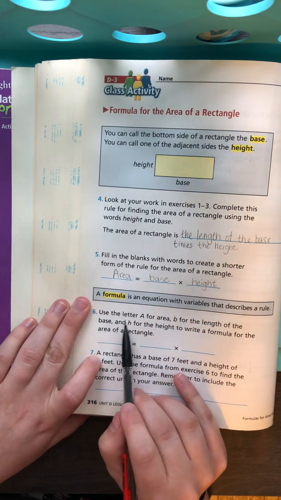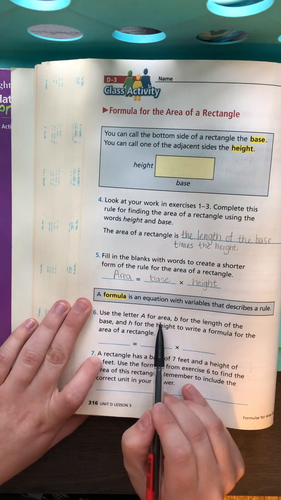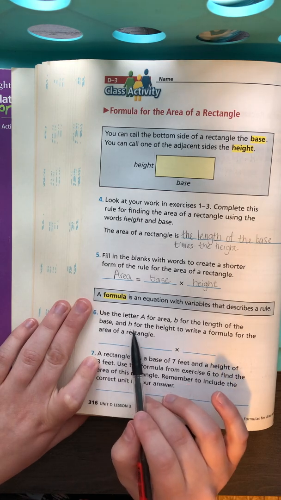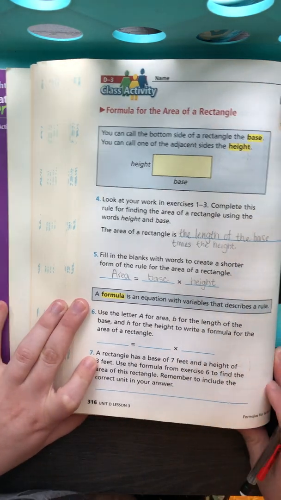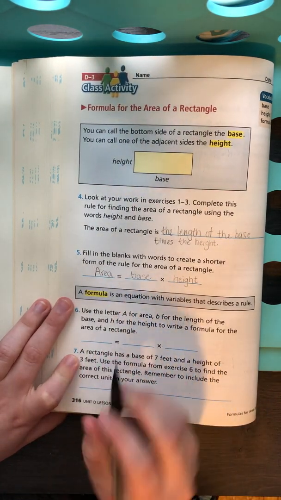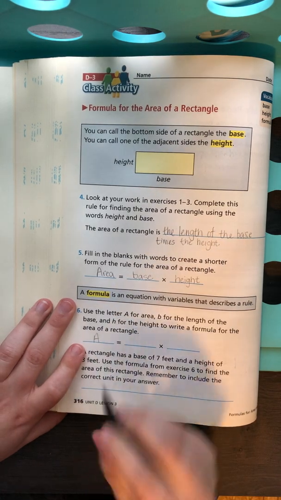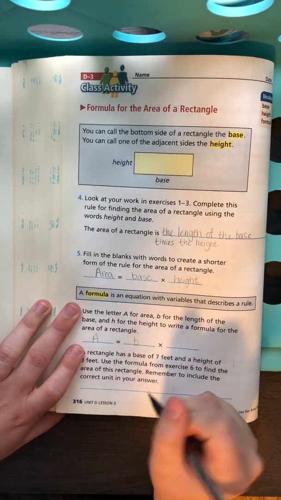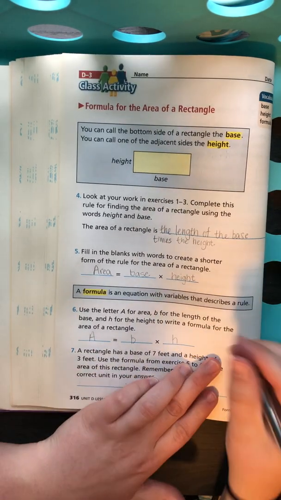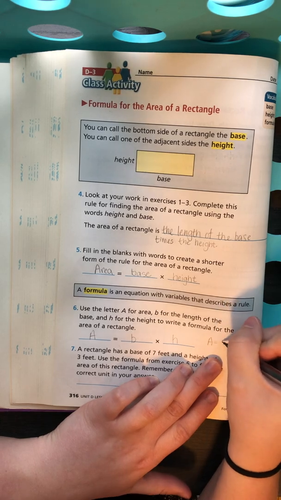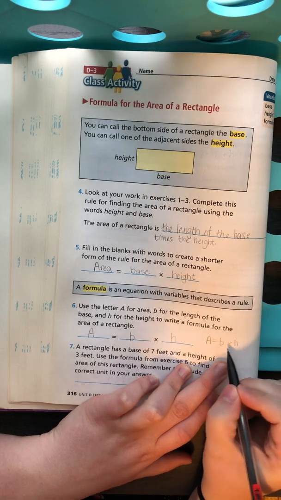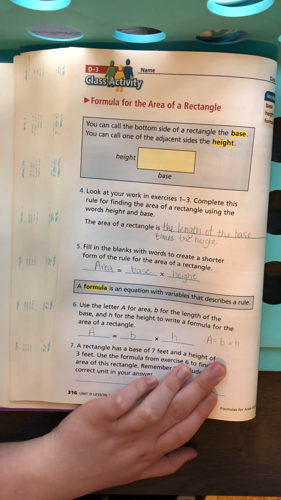Now, on number 6, it's asking us to use the letter capital A for area, lowercase b for the length of the base, and lowercase h for the height to write a formula for the area of a rectangle. So we're going to take this and just put it into letters so it's a lot shorter. So capital A for area, lowercase b for base, lowercase h for height. So if we write it all together, it will look like A equals b, and we're going to space it out a little bit, times h, so that we know that this x means to multiply.